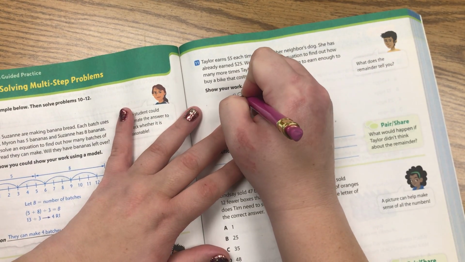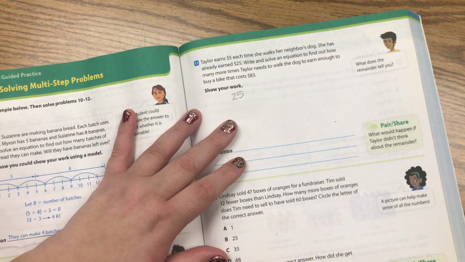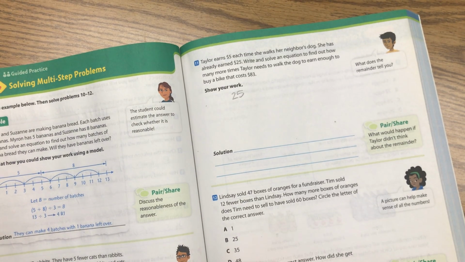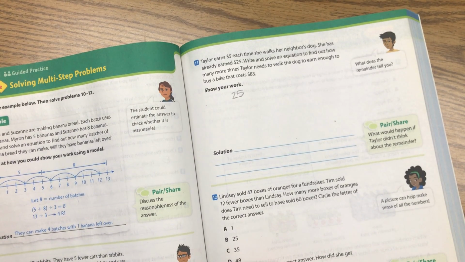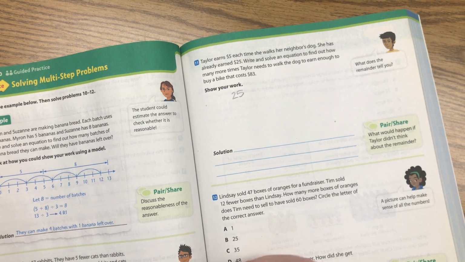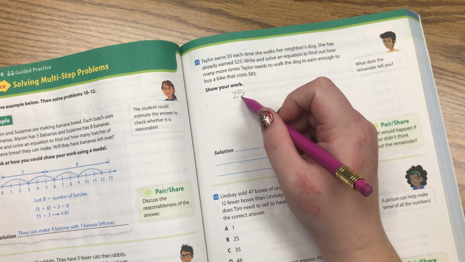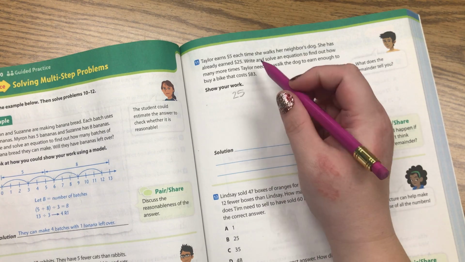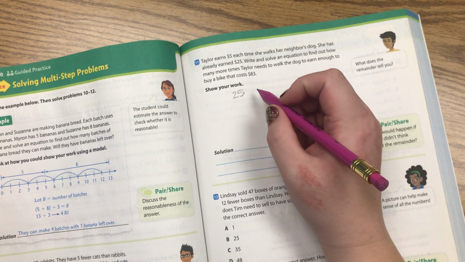So she already has $25. And let's see. She needs 83. So I guess we could figure out how much, given this information. She has 25 already, and she needs 83.